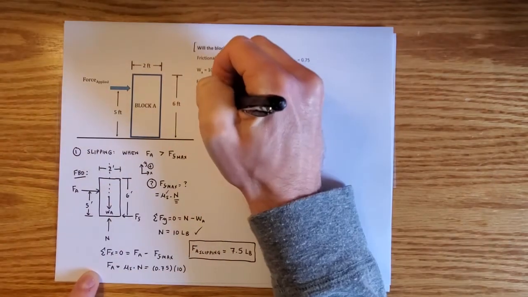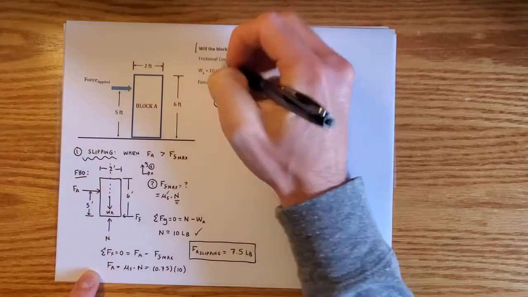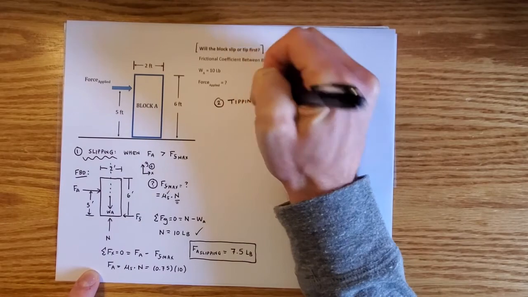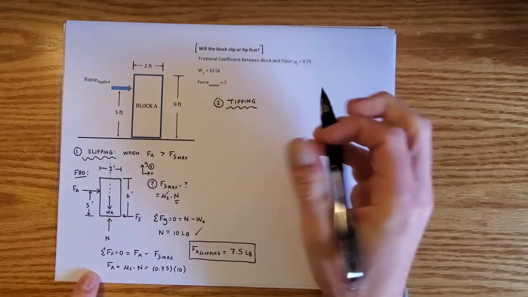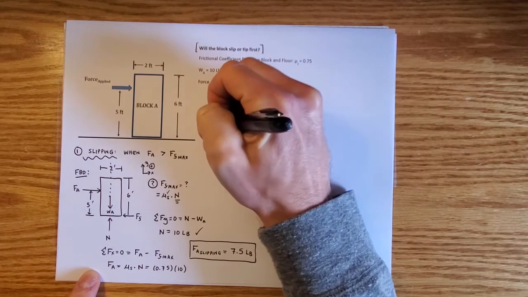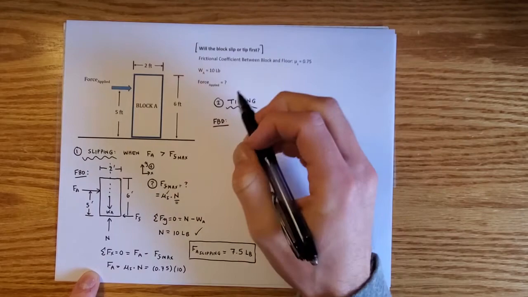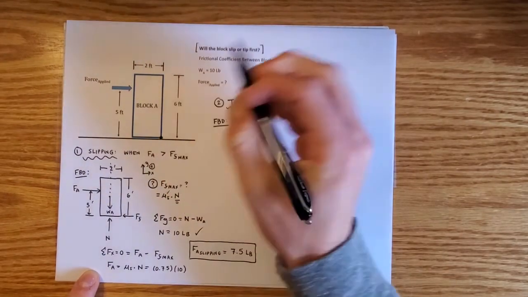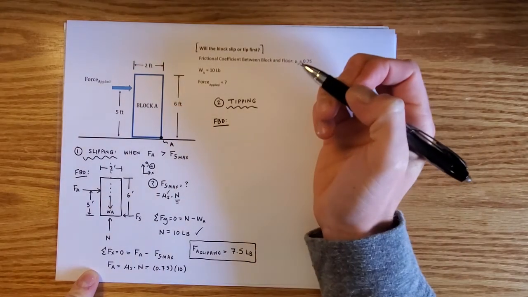The second step that we're going to do in these friction tipping problems is to try and solve to see what force applied would cause this box to tip over. So how do we do that? We actually have to draw another free body diagram. The way to approach a tipping free body diagram is to look at how this box would tip. If this box is tipping, it'll be tipping about this bottom point, which we usually refer to as A.